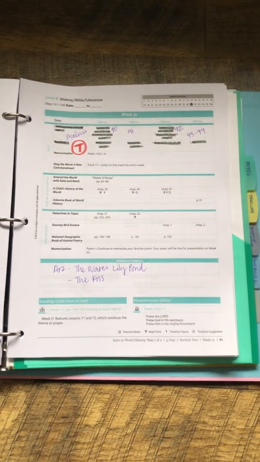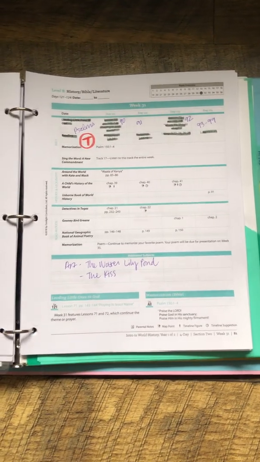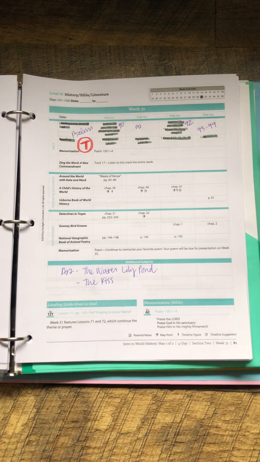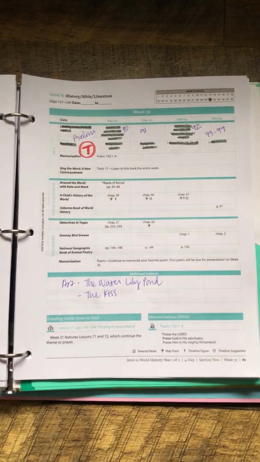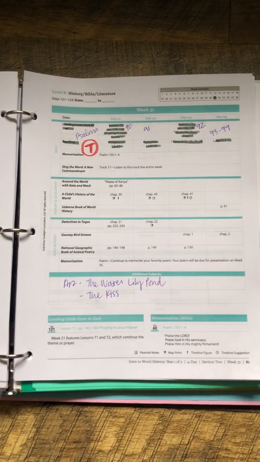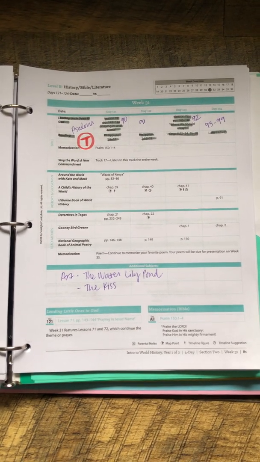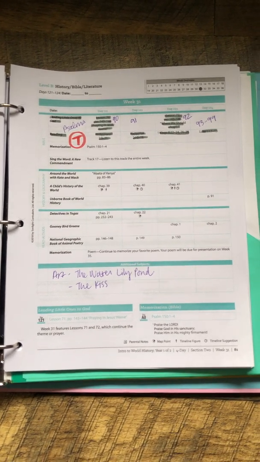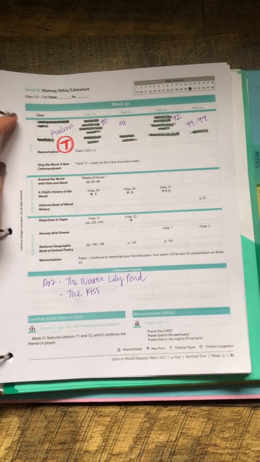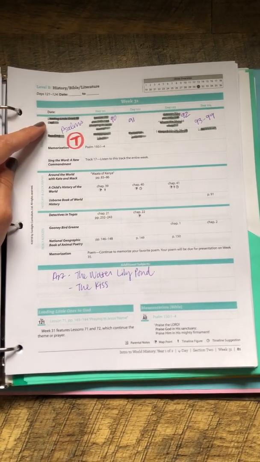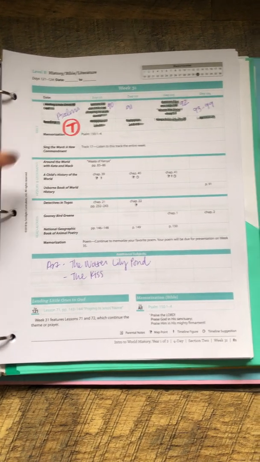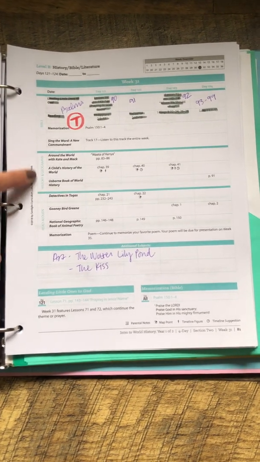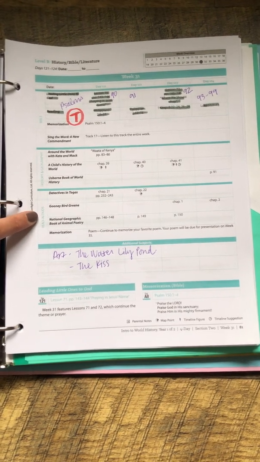Hey guys, I have had some of you ask to see a Sonlight schedule, so I wanted you to see what a couple of them look like. So this is in level B, this is History, Bible, Literature, and I have made some adjustments myself because we were not doing this book this year. You can see here's the Bible section, here's the history section, and here's the read alouds, the literature section.